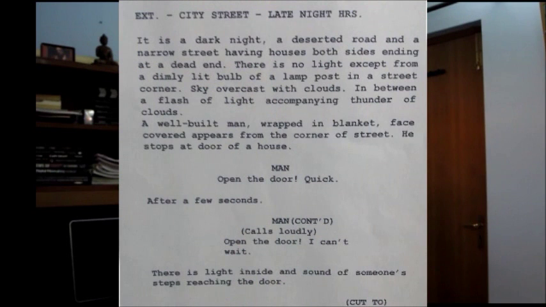Exterior, city street, late night hours. It's a dark night, a deserted road, and a narrow street having houses both sides, ending at a dead end. There is no light except a dimly lit bulb of a lamp post in the street corner. Sky is overcast with clouds. In between, there is a flash of light accompanying thunder of the clouds. A well-built man, wrapped in blanket, face covered, appears from corner of the street. He stops at door of a house. Man, open the door quick. After a few seconds, man continued, calls loudly, open the door, I can't wait. There is a light inside and the sound of someone's steps reaching the door.